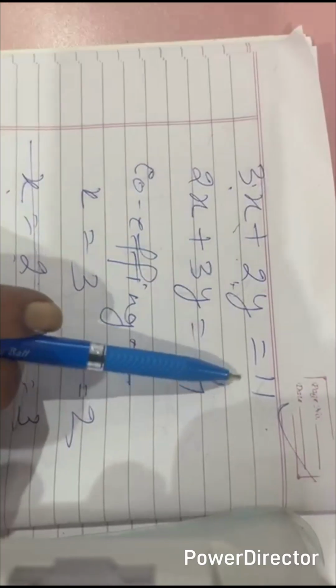Dear students, welcome back to the next video in math. Now I will discuss how to solve linear equations by the elimination method. Let us see this example.